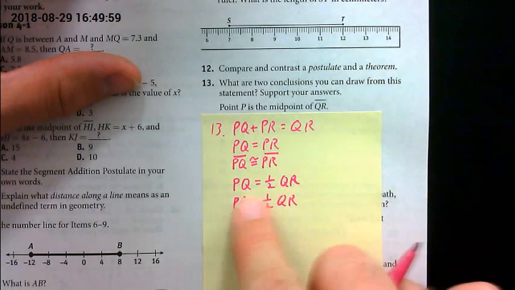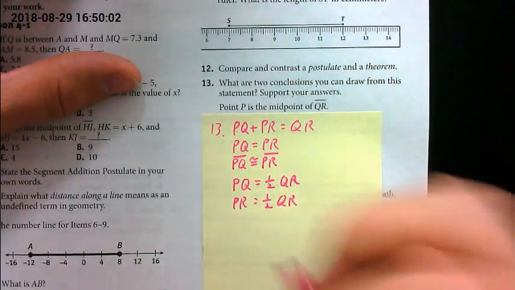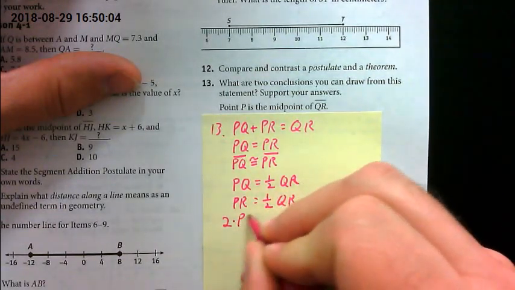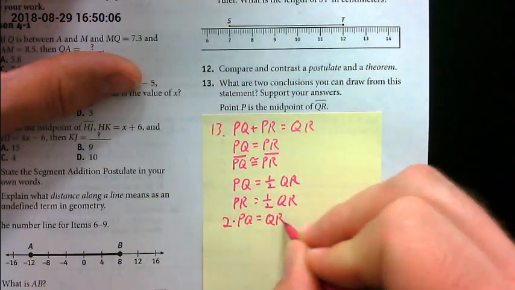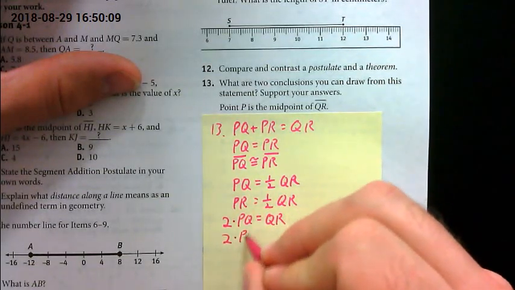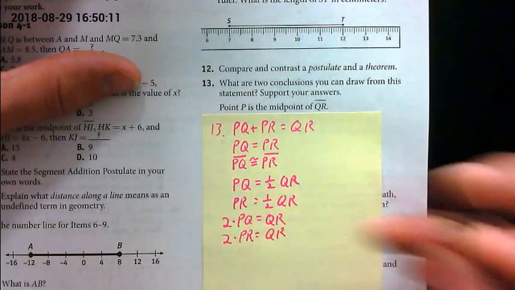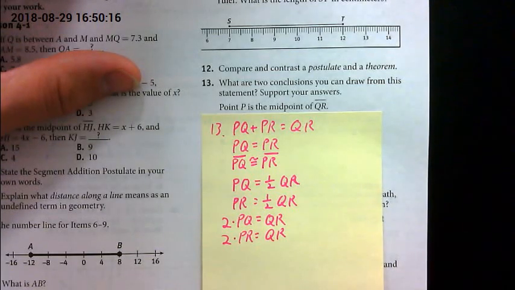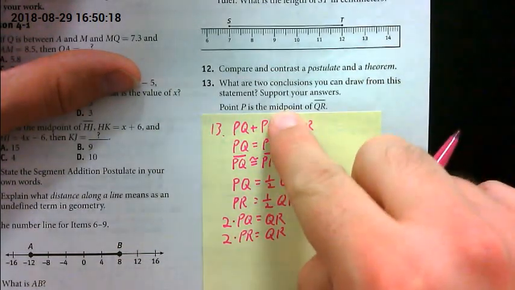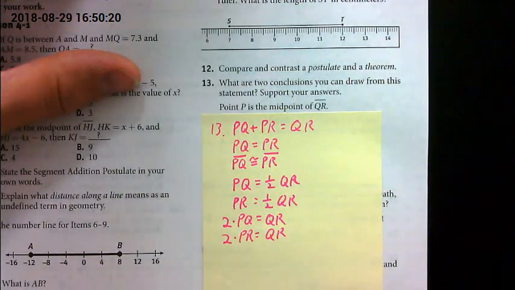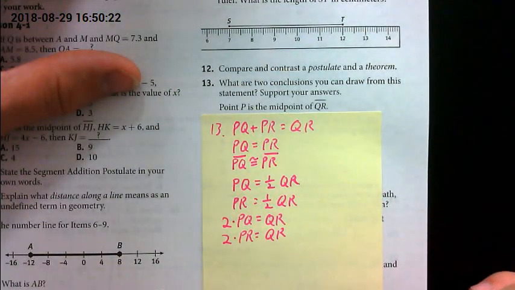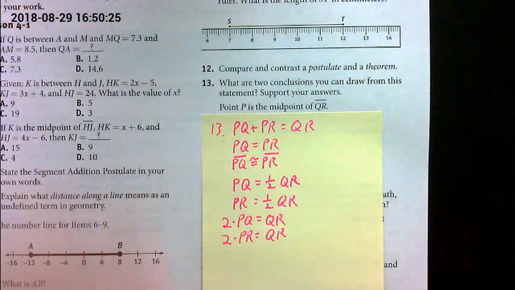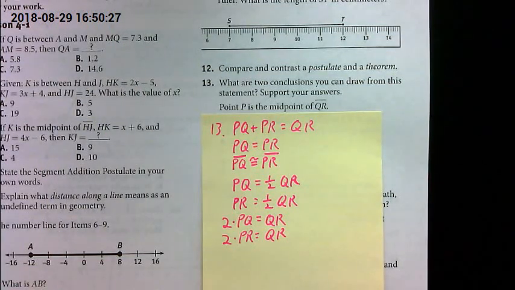Or, instead of saying half of QR, I could say that double one of these would equal QR. So I could say 2 times PQ equals QR, or 2 times PR equals QR. Again, there's lots of options. All they asked for was 2. But just saying that that's a midpoint is a lot of different things that we already know. Okay, I'm going to stop going over things there since, again, this is a homework assignment.